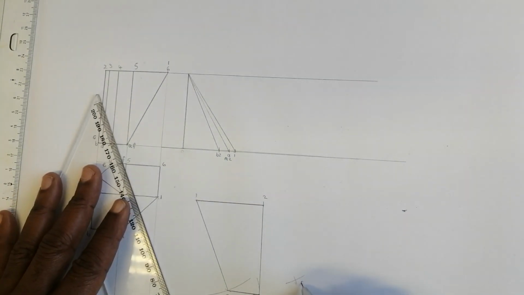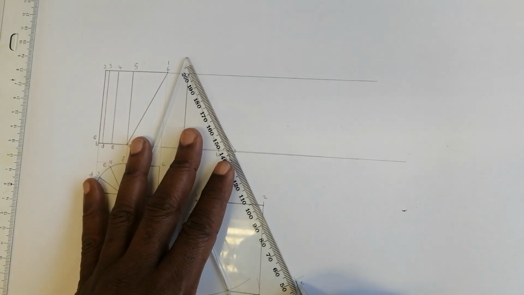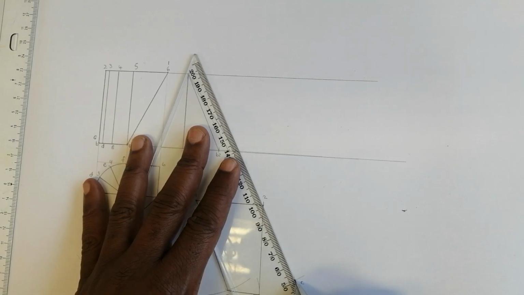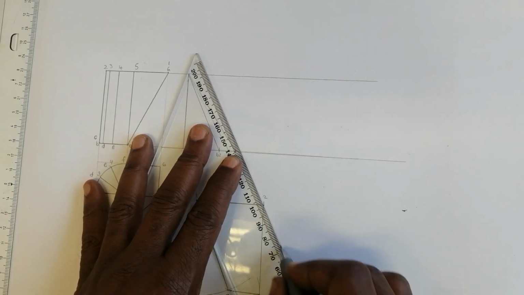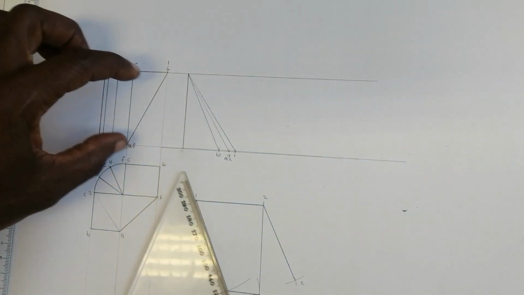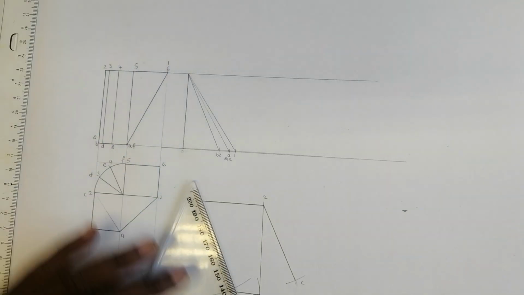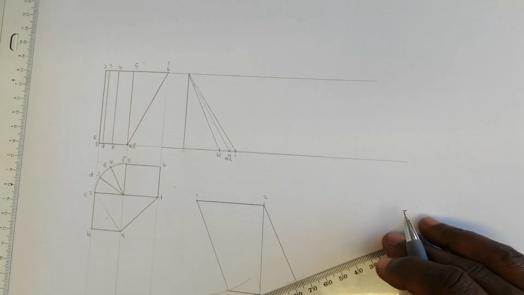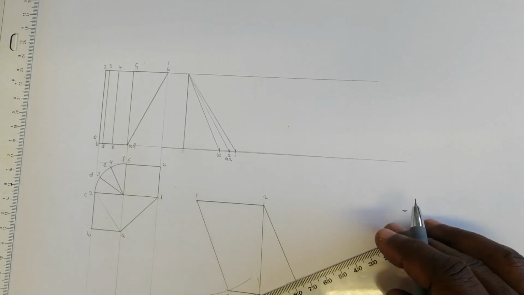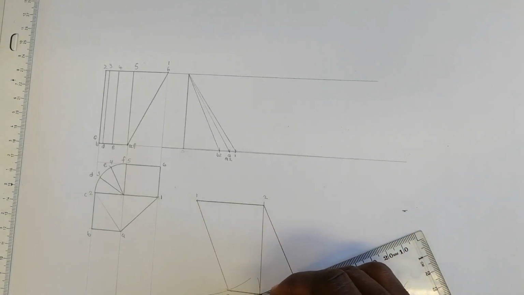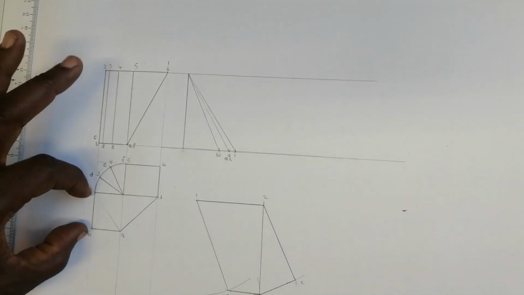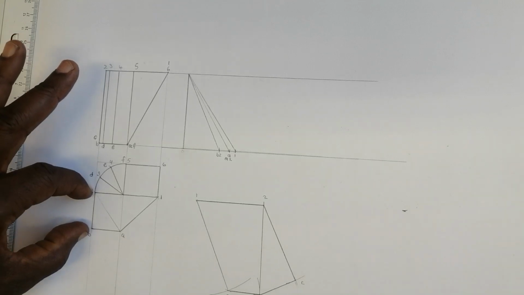So this is C, 2 and C. This is the true length from the top view. You see 2 and C is true length in front view, and BC is true length in the bottom.